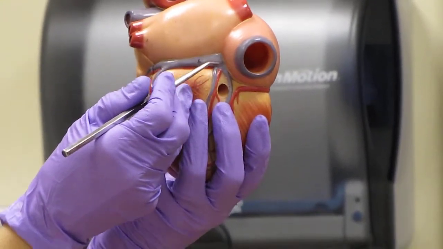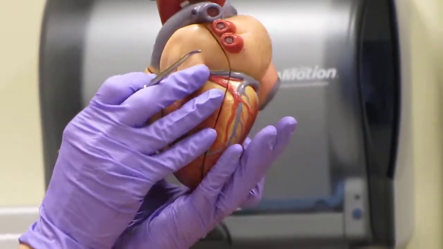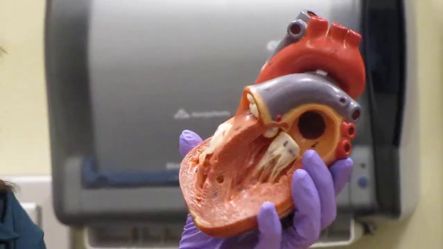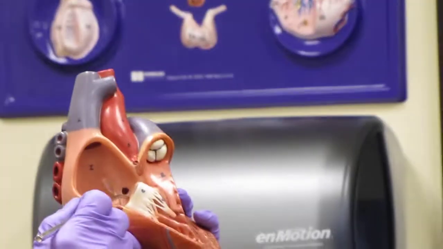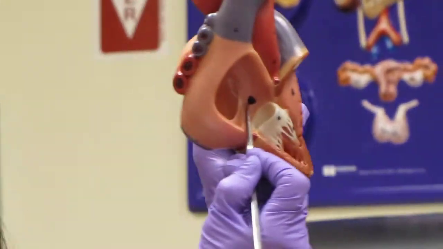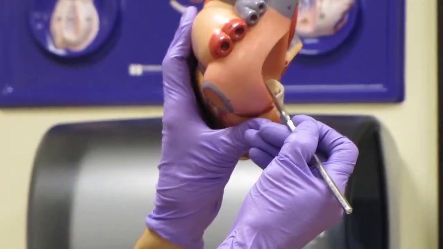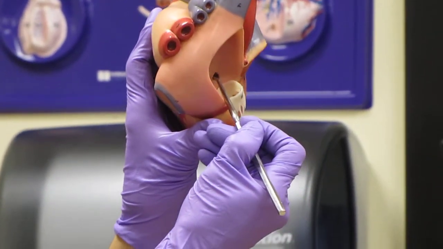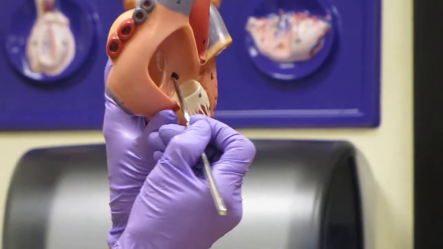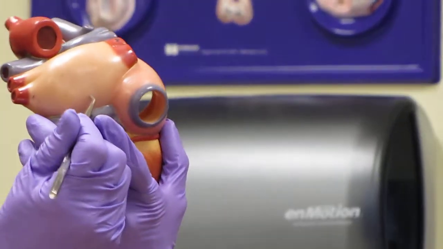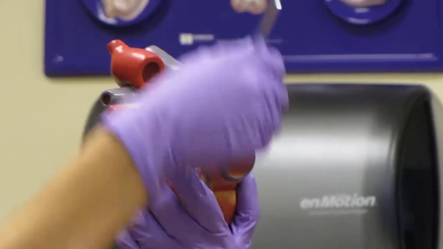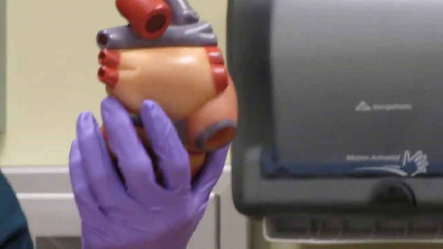If I open up right here, this heart, I can also see this spot right here. There's a little red dot. That's also coronary sinus. That's where the veins are dumping the blood into, right there. This is the coronary sinus right here, this hole. And this is the coronary sinus, the veins, that dump it into that hole.